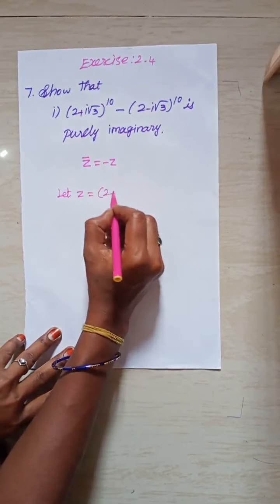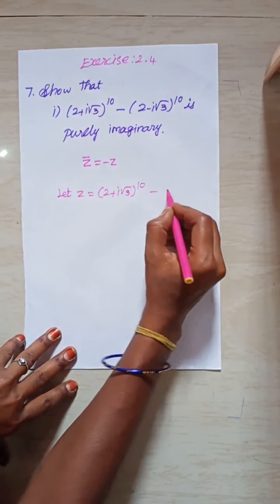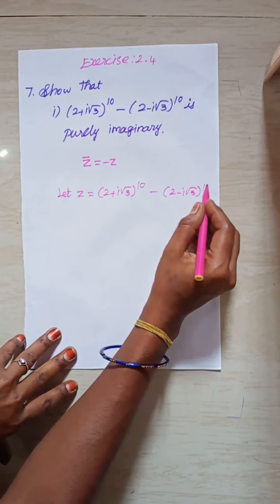So let z equal 2 plus i root 3 the whole power 10 minus 2 minus i root 3 the whole power 10.